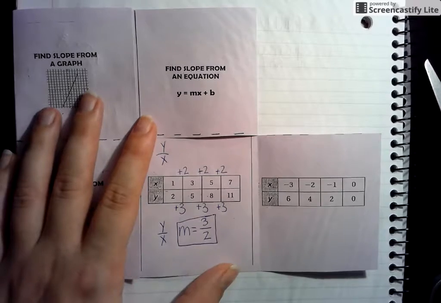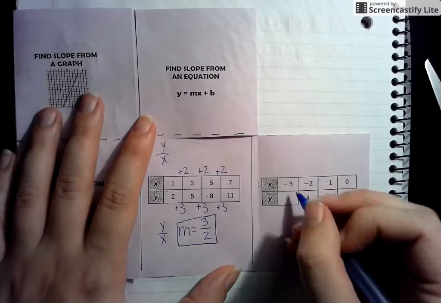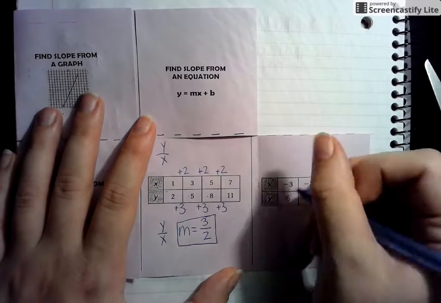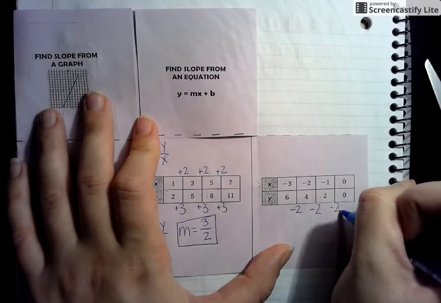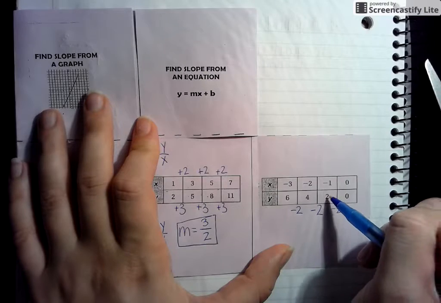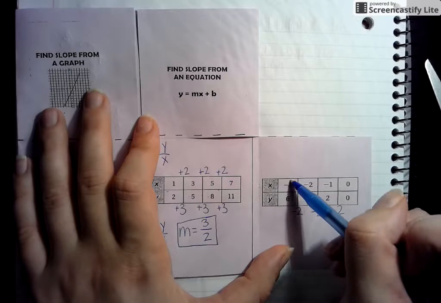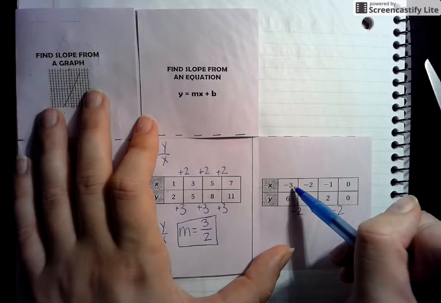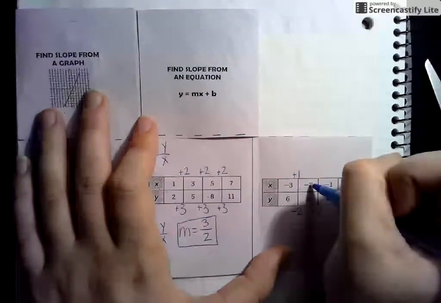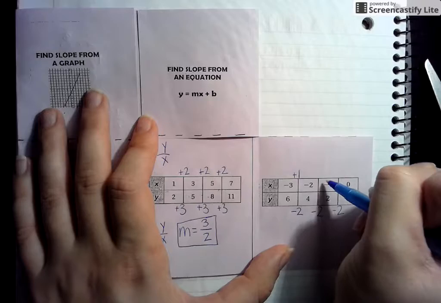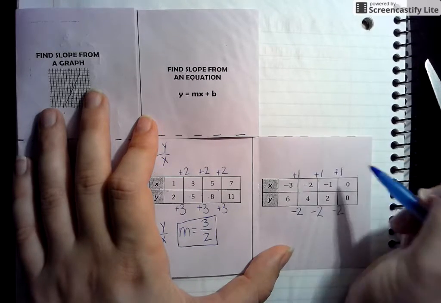Okay, our last example, we're going to see what our changes are for our y's and our x's. So you notice 6 and 4, you're subtracting 2, subtracting 2, subtracting 2. So 4 minus 2 is 2, 2 minus 2 is 0. So from here, it's going from a -3 to a -2. It is going up by a +1. So -3 plus 1 is -2. -2 plus 1 is -1. And -1 plus 1 is 0.